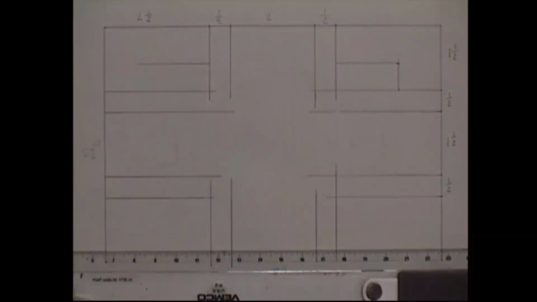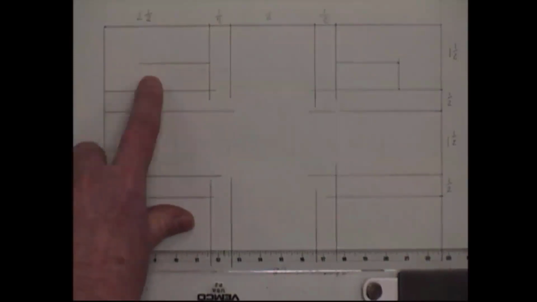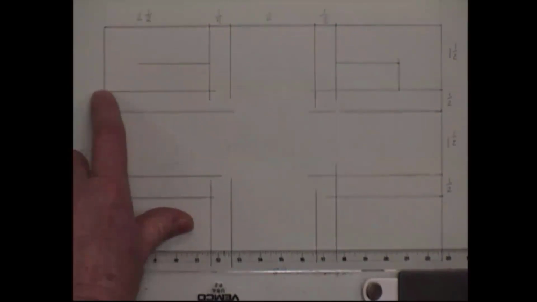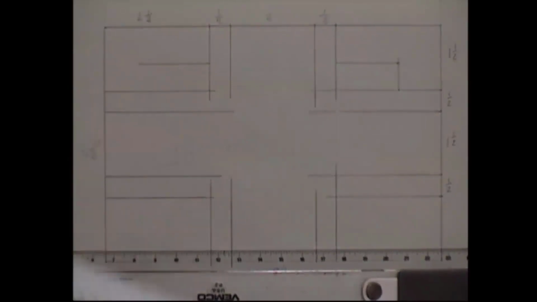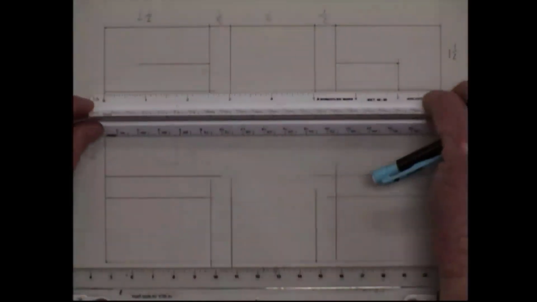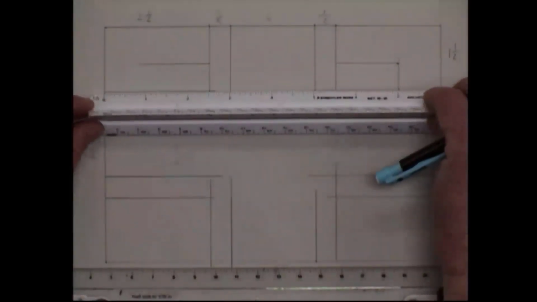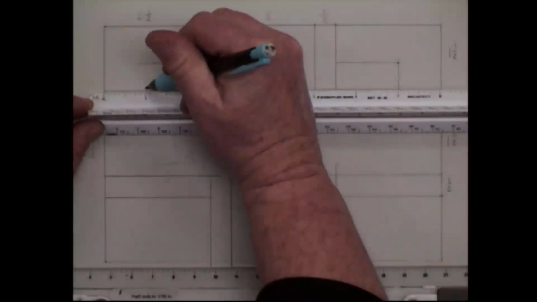So anything that's symmetrical that we need in either the top and the bottom or the right or the left side, we can make those marks at the same time. So the only thing I need on this side is to measure over 1 from here. And that gives me the spot where I need to make my vertical line.